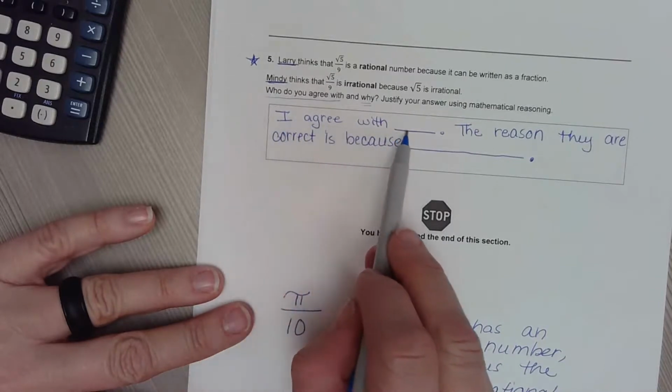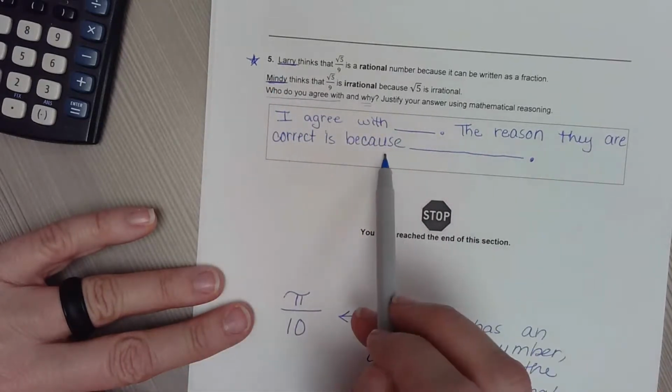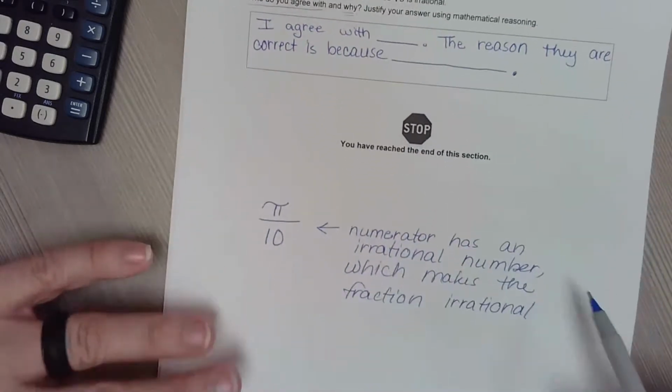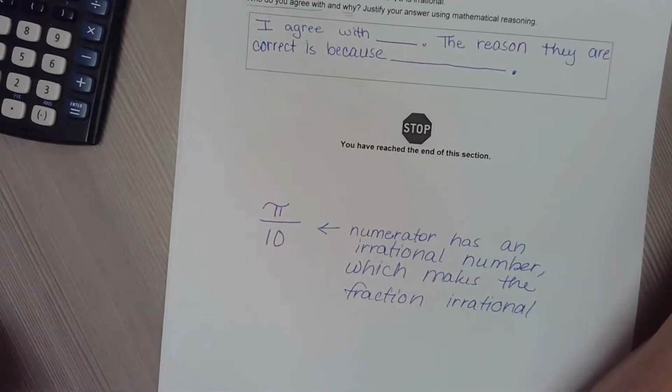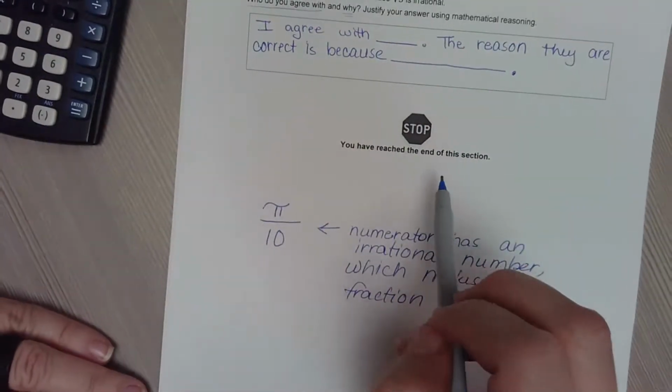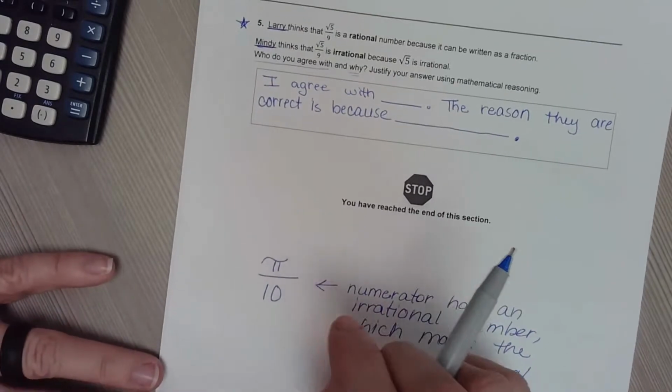I kind of have what you need to say here. I agree with blank, Larry or Mindy. And the reason they are correct is because, and tell me why in your own words. Please also make sure when you're done with the DMA, that is 5 questions, it's only one section, that you do hit submit.